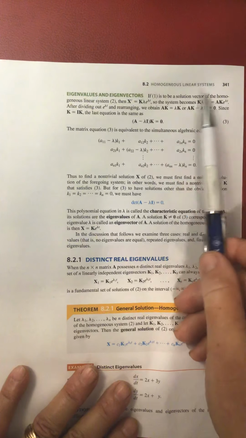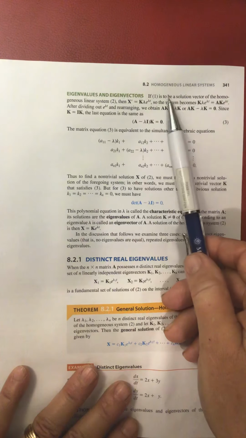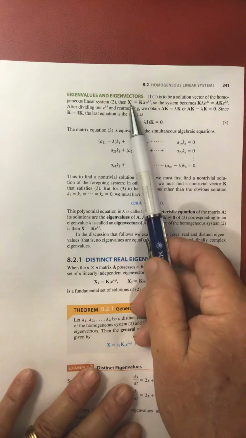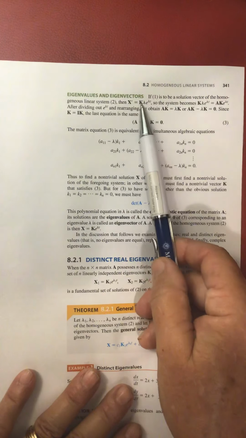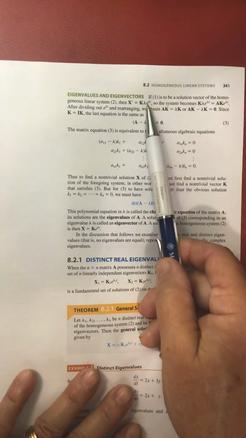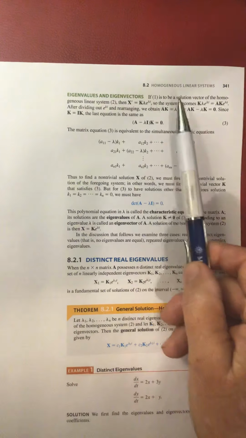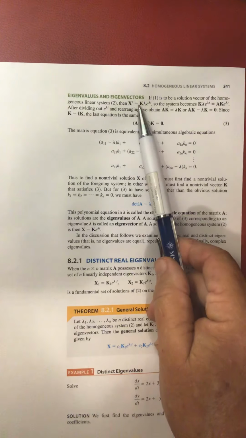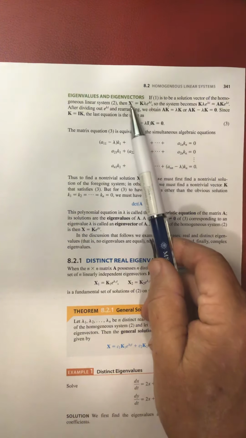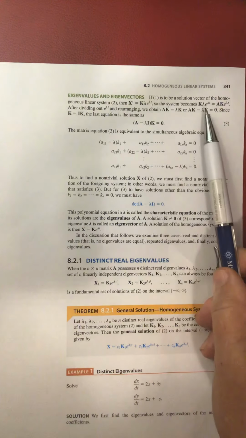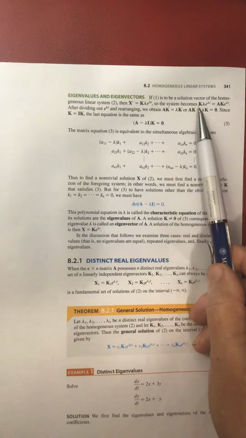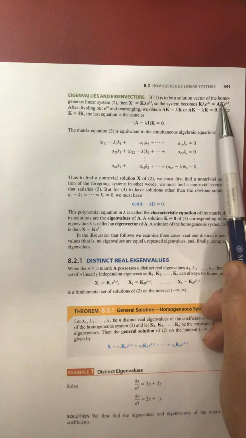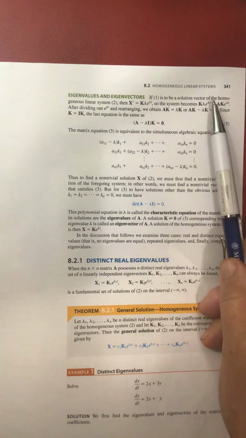Okay. So if you have that nth order system of differential equations, x prime equals k lambda e to the lambda t. So the system becomes, you go here, x prime is k lambda e to the lambda t, which equals A k e to the lambda t.